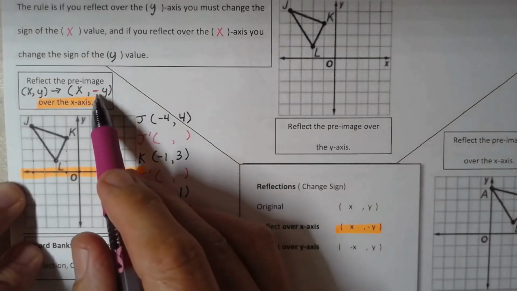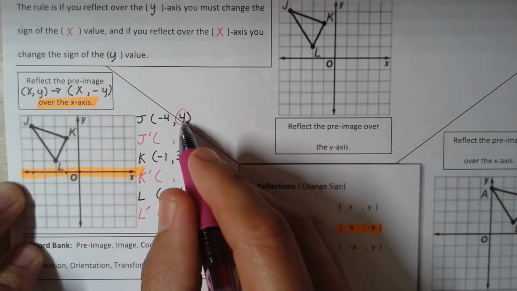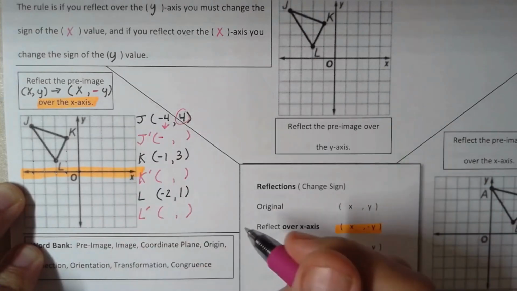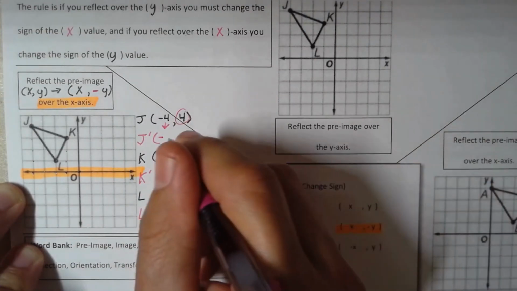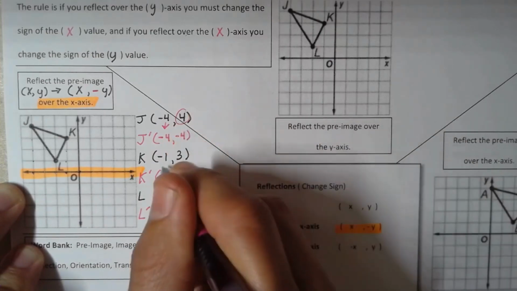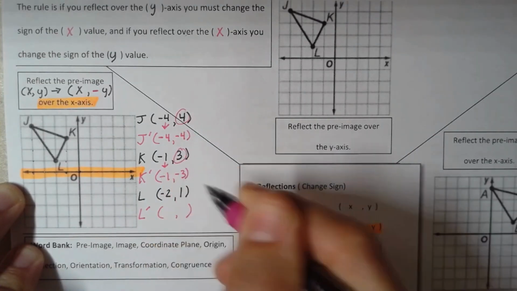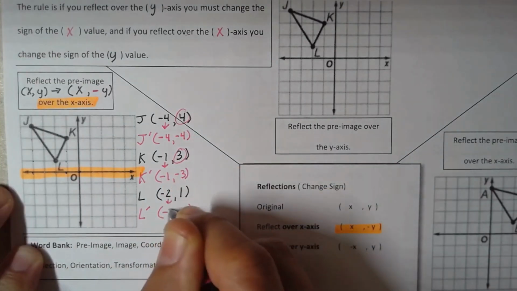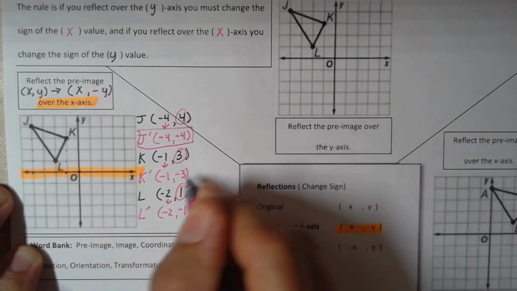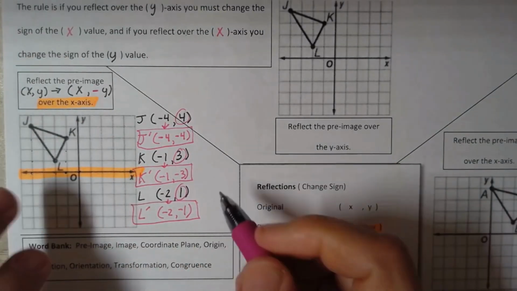Remember, our rule says that all we're going to do is change the y sign. So what I like to do is circle the one that I'm going to change. So for instance, x, we don't do anything to it, right? Because we're flipping over the x-axis. We're just going to leave it the same, so it's still negative 4. This 4 that I circled becomes a negative 4. Take this down, negative 1. Change the sign of 3 to a negative 3. Take that negative 2 down, change the sign of 1. And those are my prime values after the reflection. Super simple. That's all there is to it.